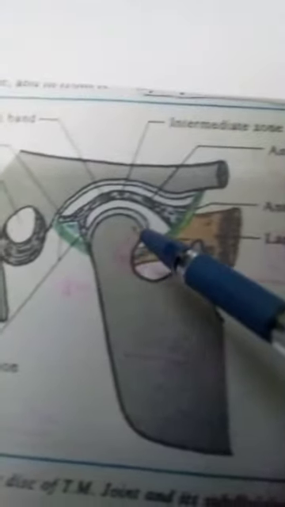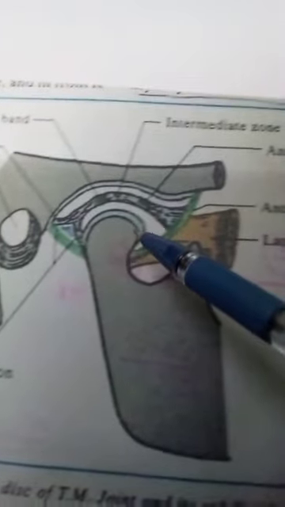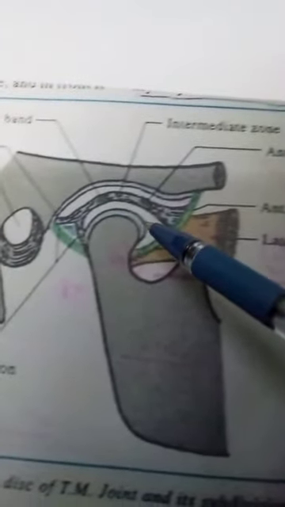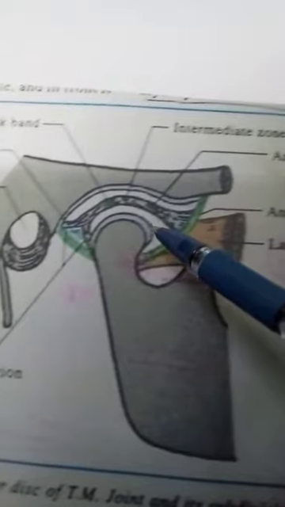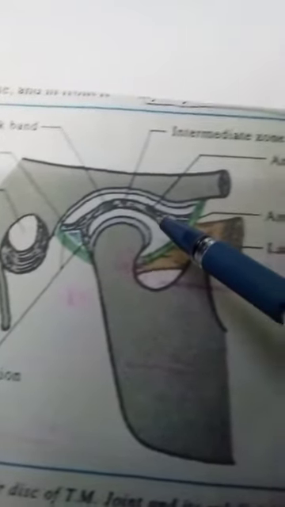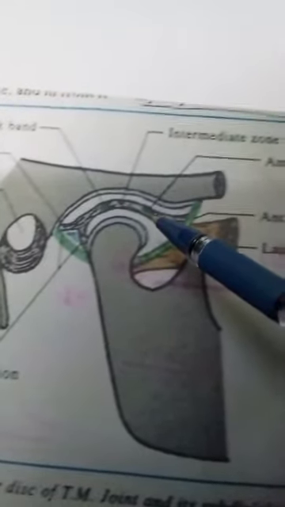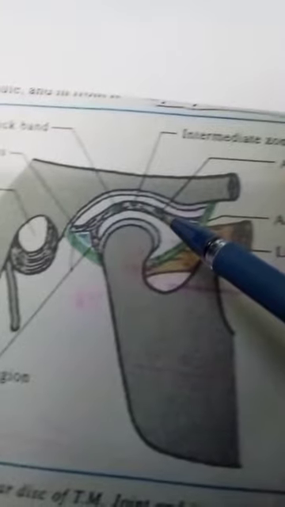Below lies the head or condyloid process of mandible. So, temporomandibular joint occurs by articulation of two bones, above and below, temporal and mandible.